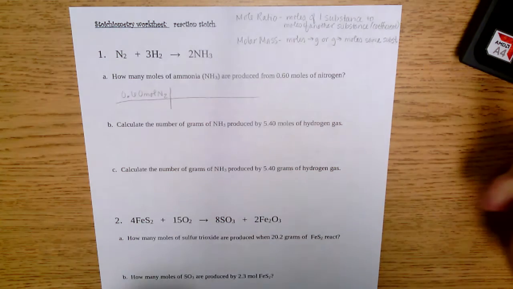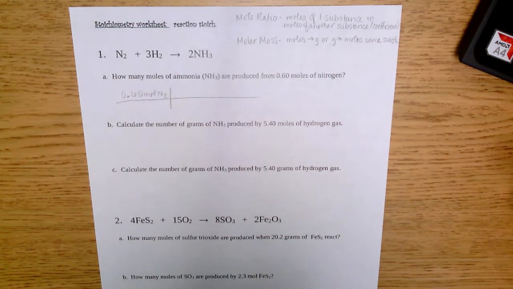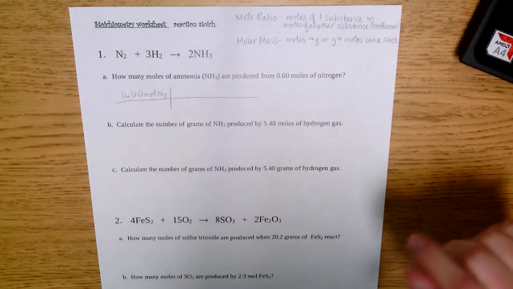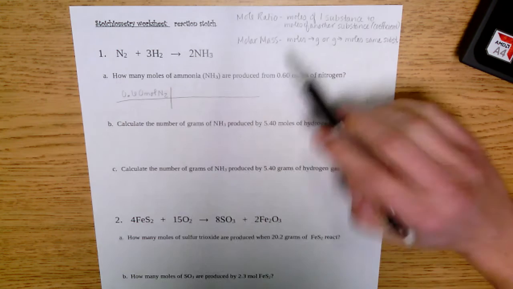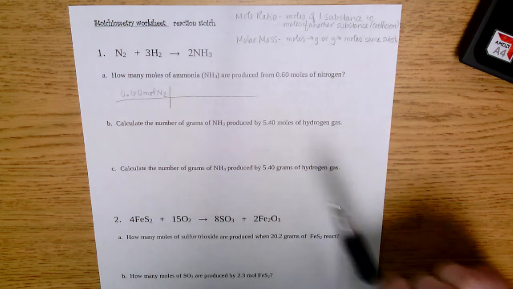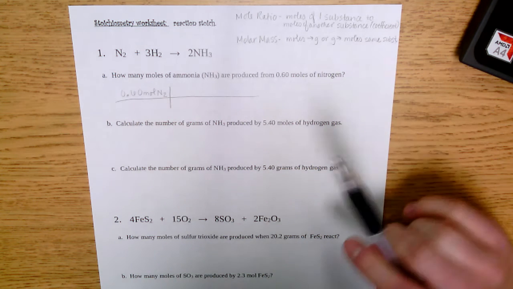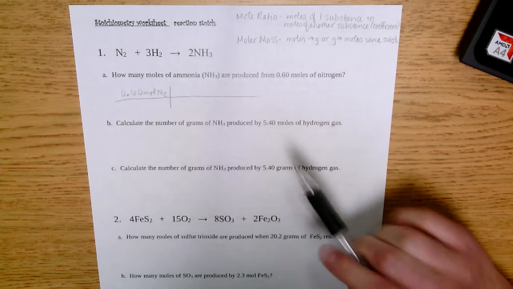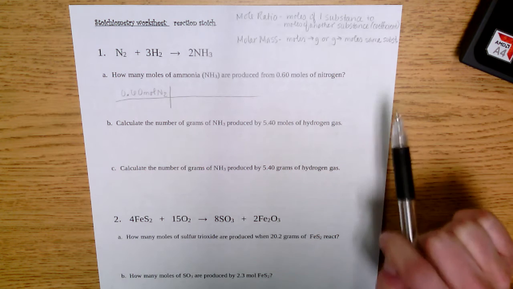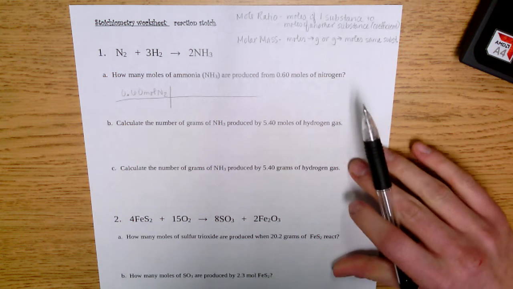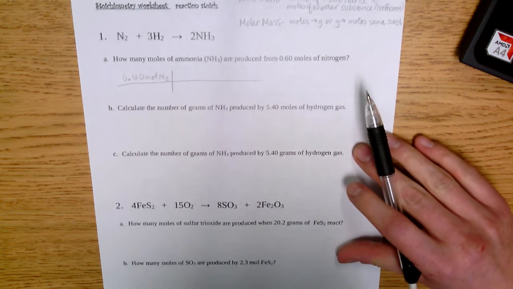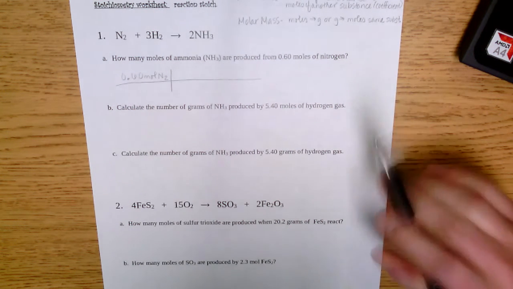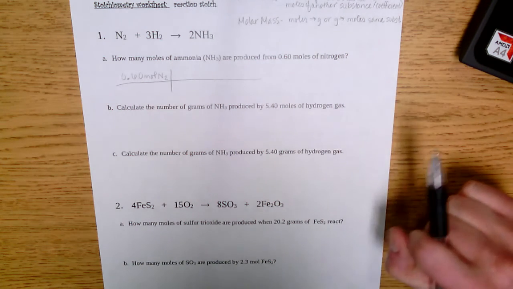We're going to do some more stoichiometry just to make sure you have plenty of examples of it. So remember, we're using mole ratio and molar mass. Mole ratio gets you from moles of one substance to moles of another. That is the coefficient from a balanced equation. And then molar mass gets you from moles to grams or grams to moles of the same substance. And it's just using 1 mole to the formula mass. So you add up the atomic masses.